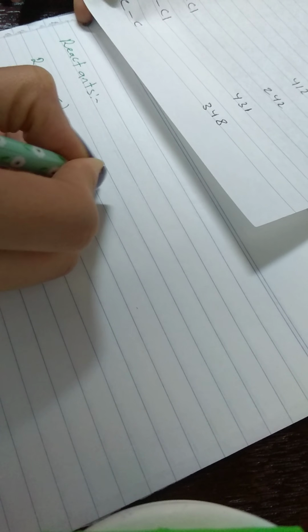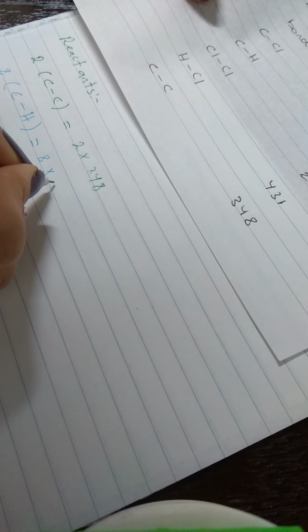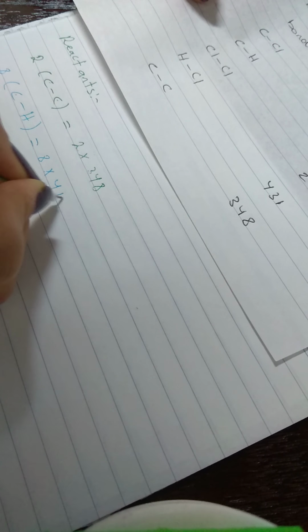So 1 multiplied by 242. Carbon and carbon, 348. 2 multiplied by 348. And carbon and hydrogen, 412. So 8 multiplied by 412.